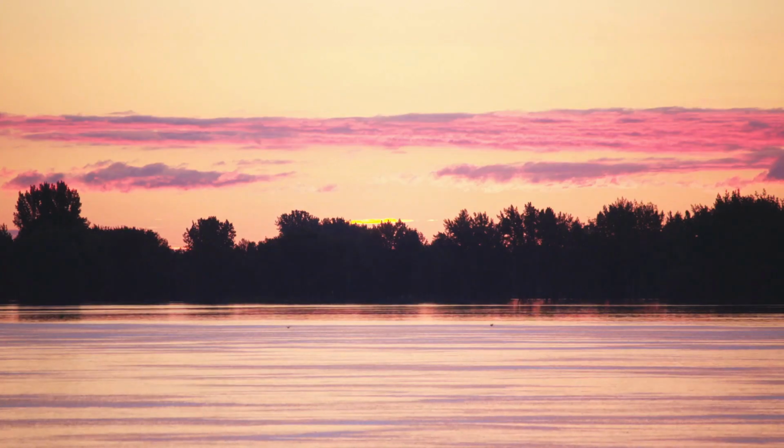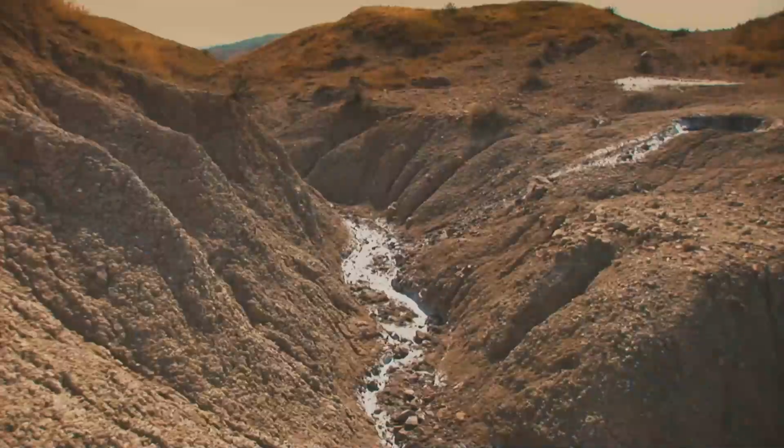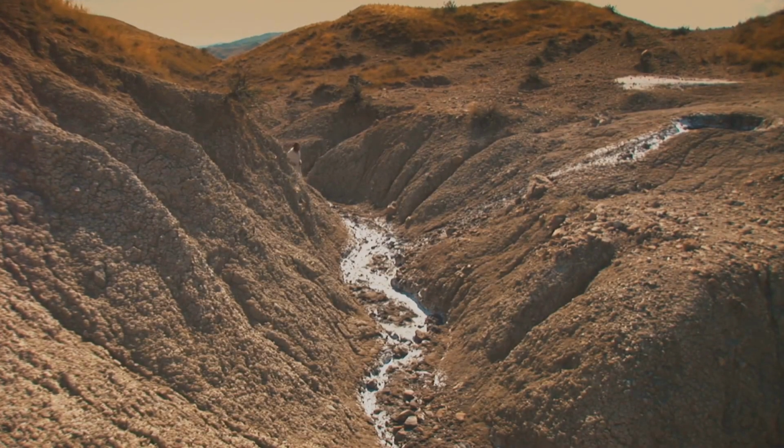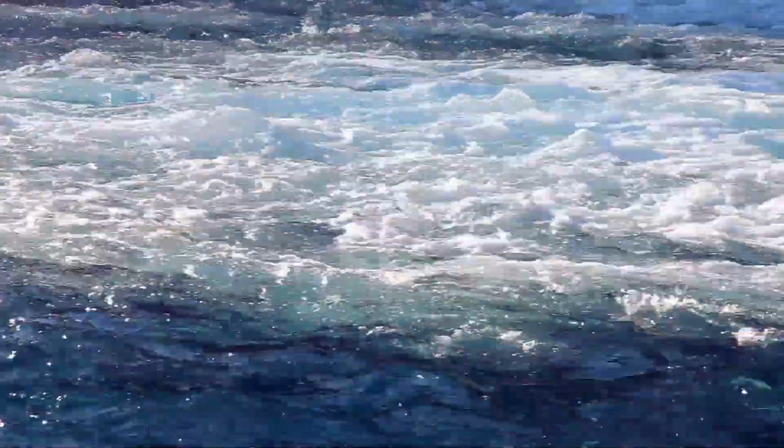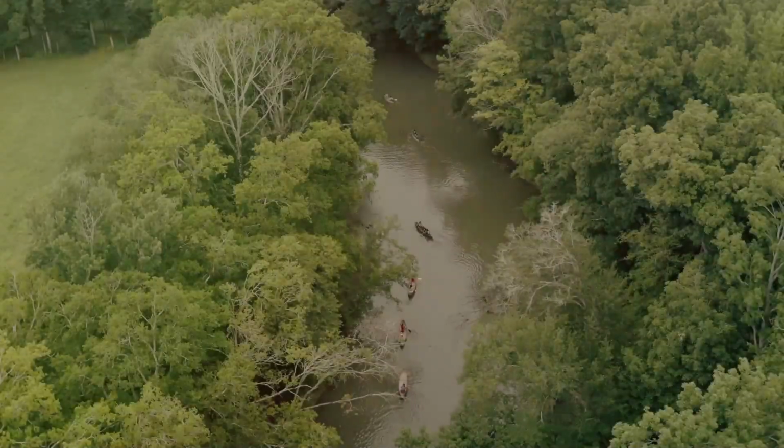Now here's where the sun comes in again. The sun is the main source of energy for the water cycle. Without the sun's energy, there would be no evaporation, and without evaporation, the whole process would stop. The sun heats up the water on Earth's surface, turning it into water vapor, and this energy keeps the cycle going continuously.